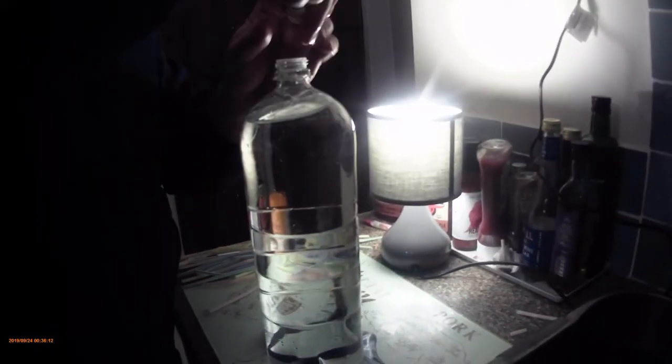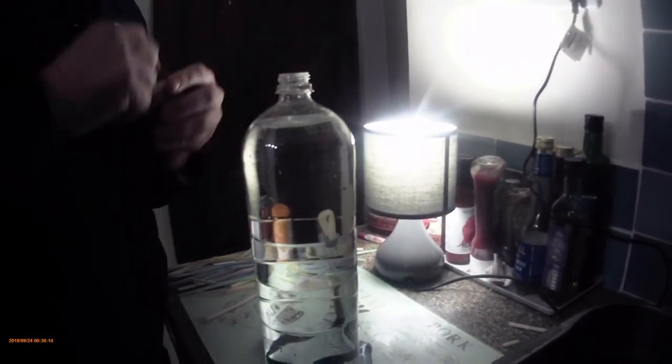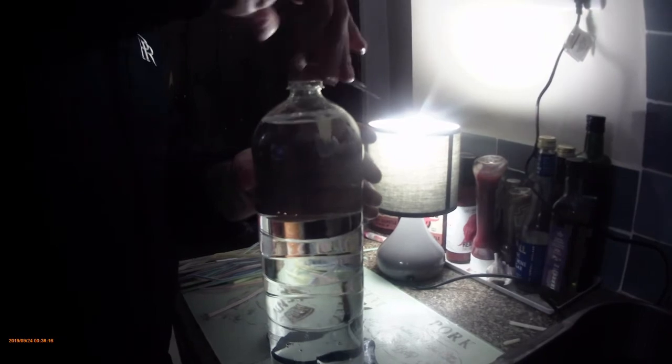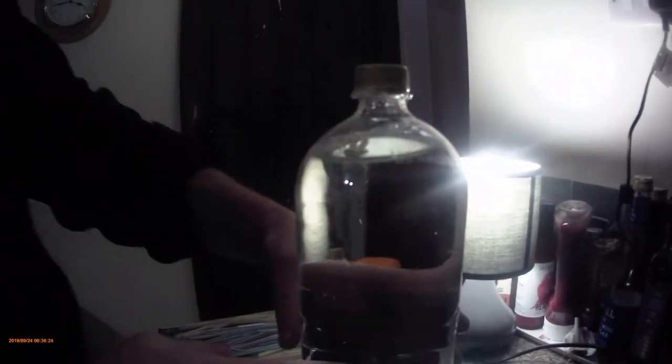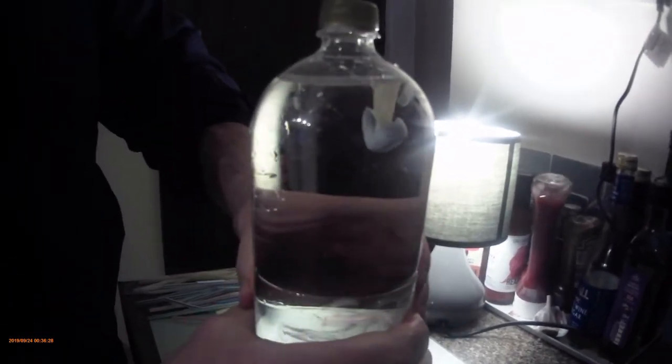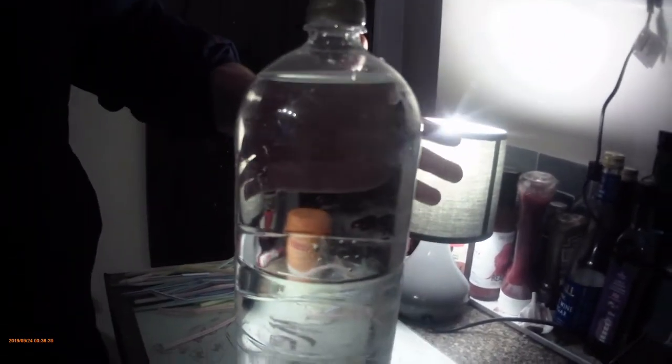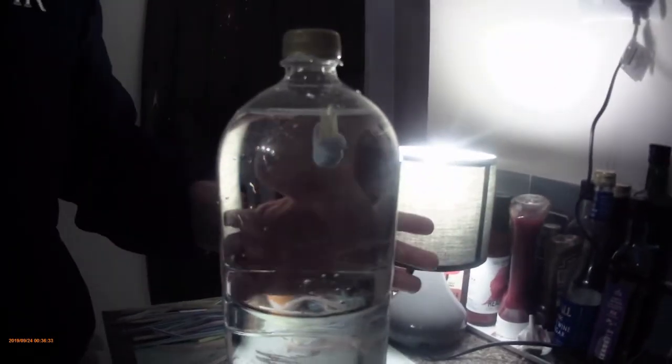Once you've done that, you need to put it into your bottle. And again, it should rise to the top. Tighten the top as much as you can and give it a squeeze. And when you squeeze it, it sinks to the bottom. And when you let go, it floats to the top.